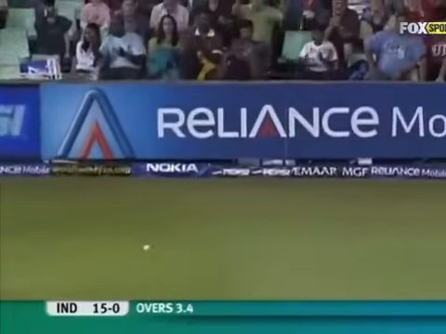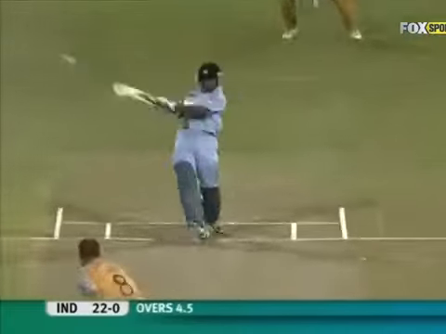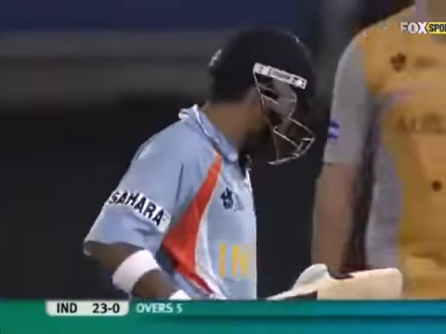Excellent shot. Outside edge, races away, and another boundary. India just starting to move. Pulled away, leg side. Should get there, yes it does. Need some boundaries, India.